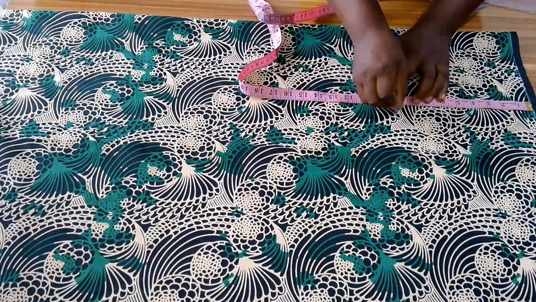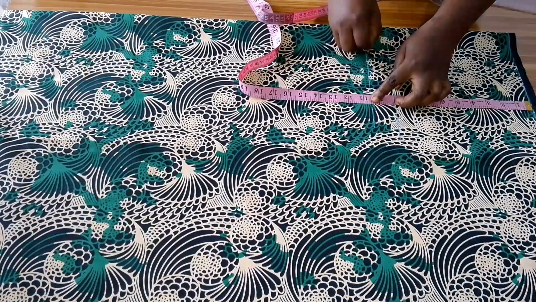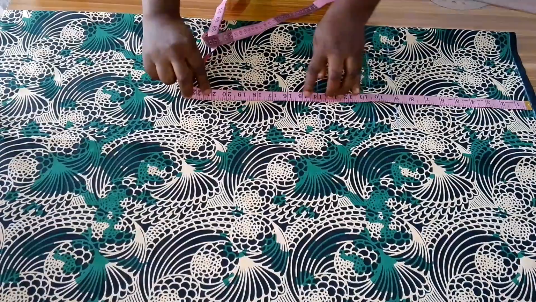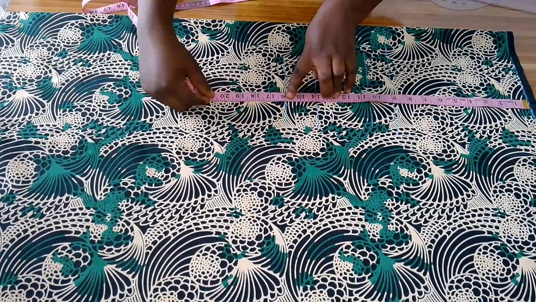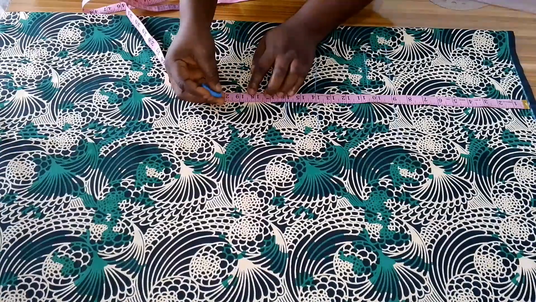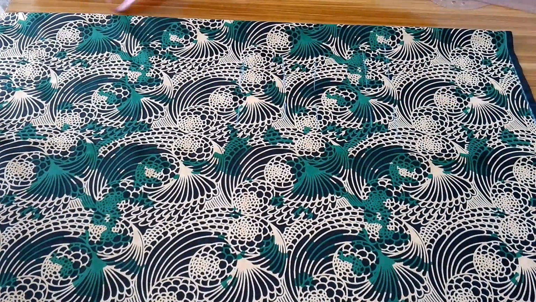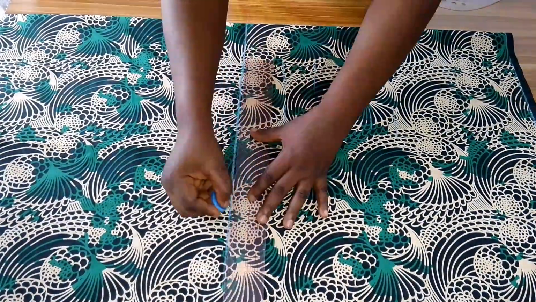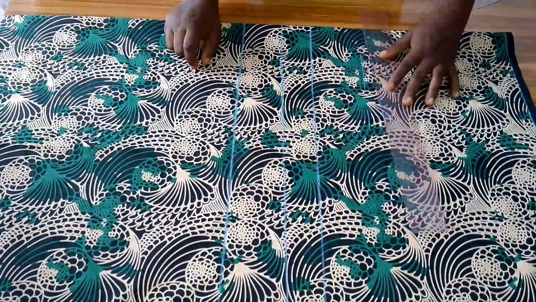Right now, I'll go ahead to mark my shoulder to bust line, my shoulder to my bust point, my shoulder to my waist, and my shoulder to my hip. My shoulder to my bust line is 9 inches, shoulder to my bust point is 10.5 inches, shoulder to my waist is 16 inches, shoulder to my under bust is 14 inches, and shoulder to my length is 19 inches. I'll go ahead and mark these measurements and extend the lines just as shown.